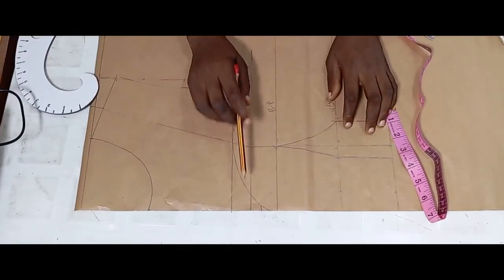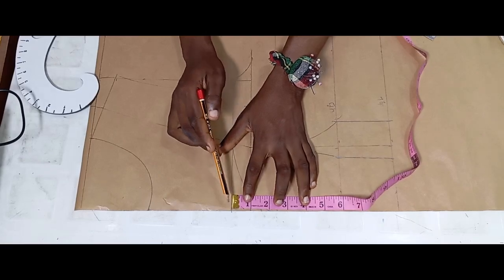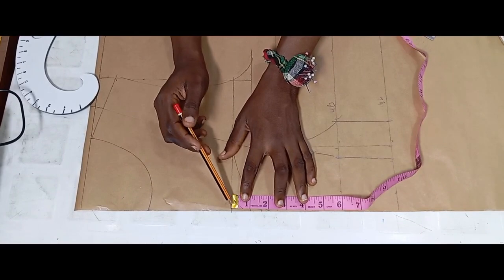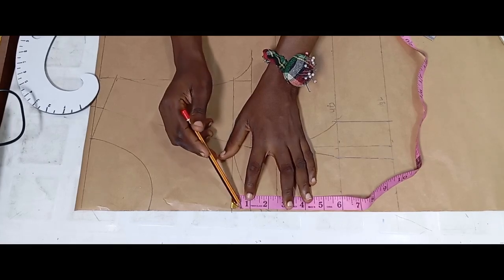Normally, whenever you are making a sweetheart neckline, the least you should do is 2 inches at the center front. That is 2 inches plus. Now this is my yoke, 8 inches. So your sweetheart point should be 10 inches. That is when it's going to show well. Or else it's not going to show. You can do more than that, but the least you should do is 2 inches.